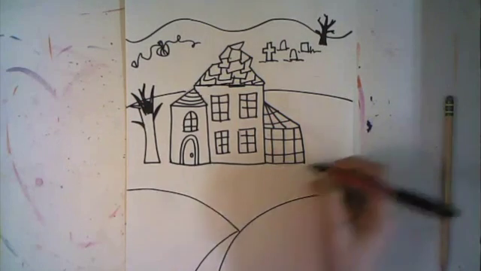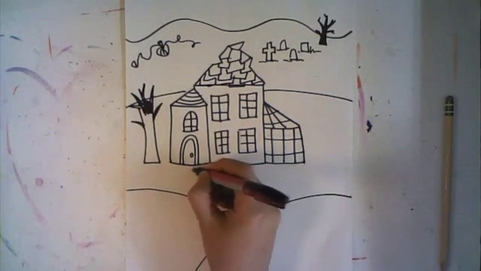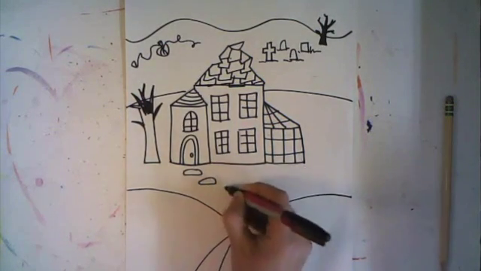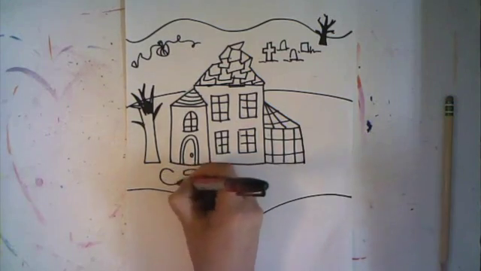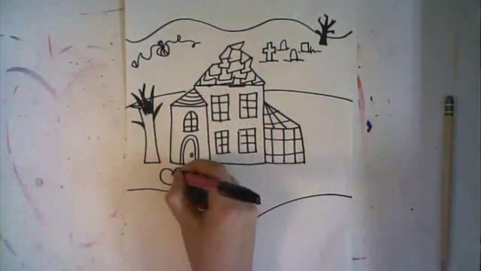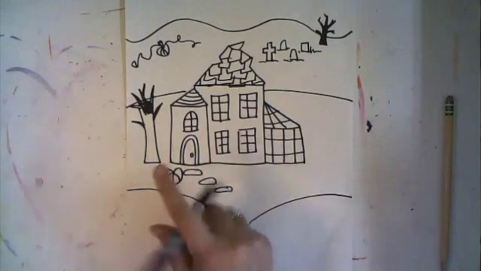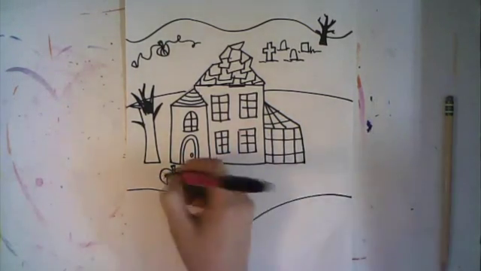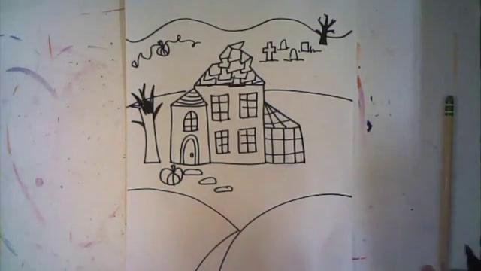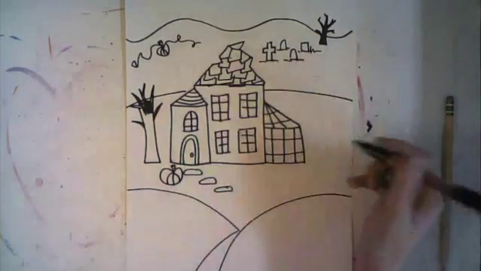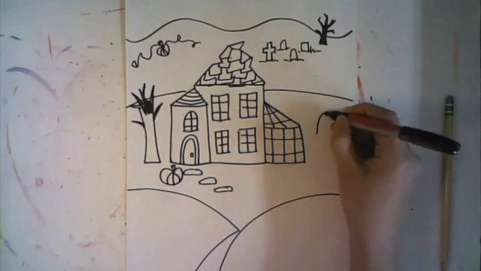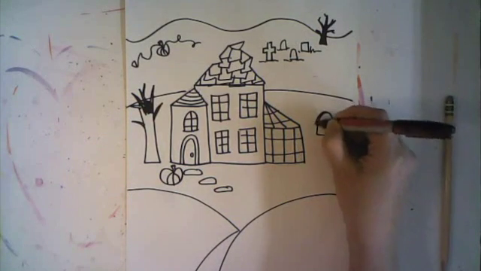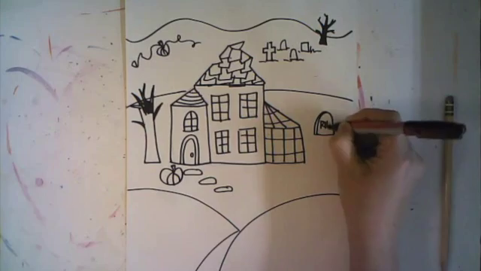So maybe I'll do some stepping stones here and a pumpkin that's bigger than that one. And when I draw a pumpkin, I use my curved line so it looks curved, not flat. So there's my pumpkin, and you could make it a jack-o'-lantern, I don't know, whatever you want to do. And if you did a gravestone over here, it would need to be a little bit bigger. Okay?